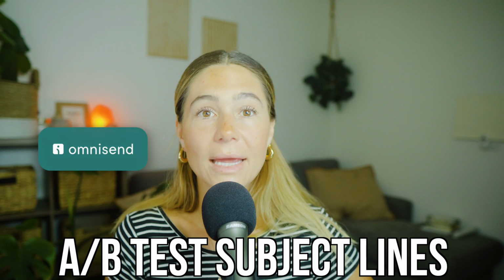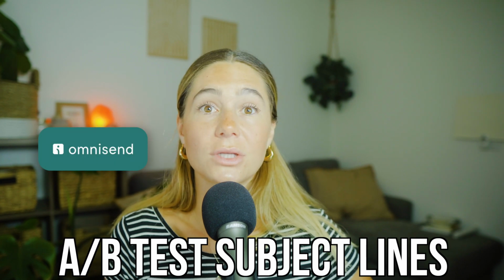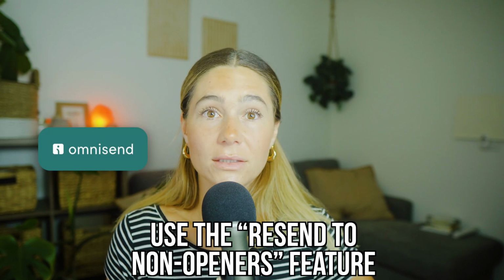Number 3, use A/B tests to change subject lines. Even small changes can increase clicks, and it's giving you so much more information to see what works and what doesn't. Then, use the resend to non-opener feature, especially on emails 1 and 2. This ensures that if someone misses your first or second email, it will automatically turn on and resend to those people again. Lastly, check the mobile formatting. Most people will open these on their phone, so make sure it looks good on mobile as well.